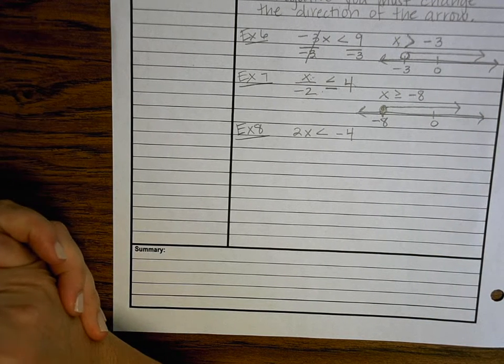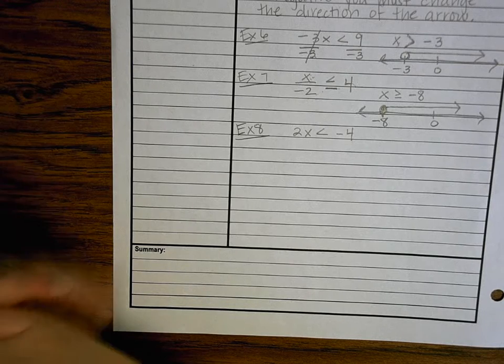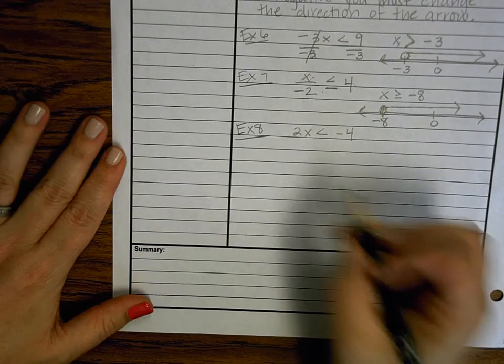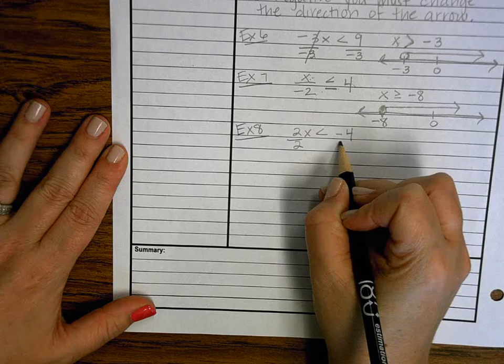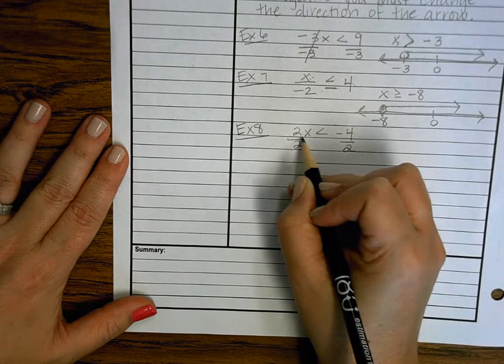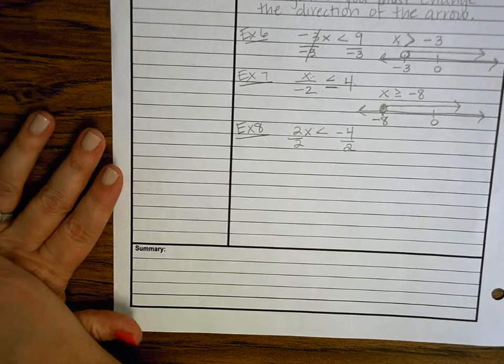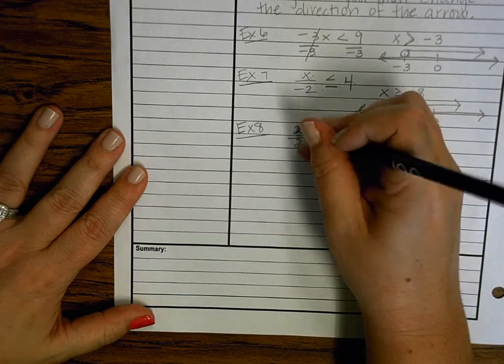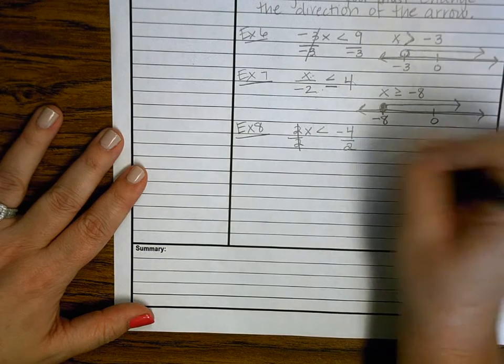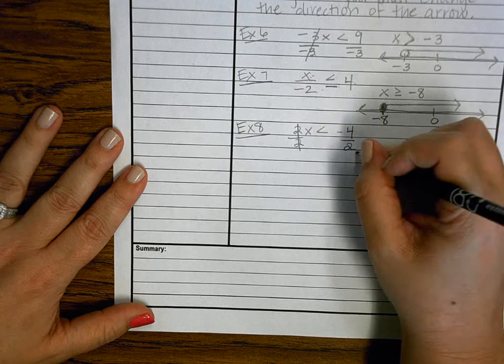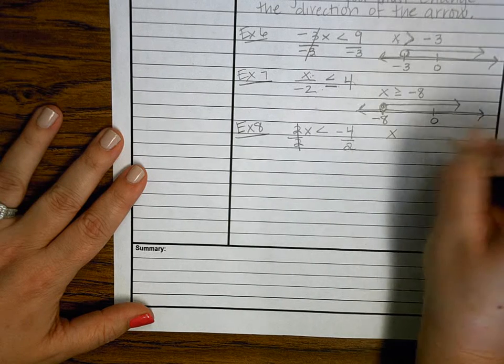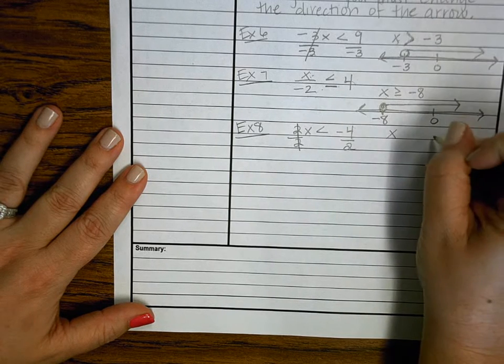You divide, I promise. You know to divide, so everybody's dividing by 2. How would we know to divide? You do the opposite operation, since it's multiplying. So the 2's are gone here. What is negative 4 divided by 2? It's negative 2. And then what do I do with the arrow?